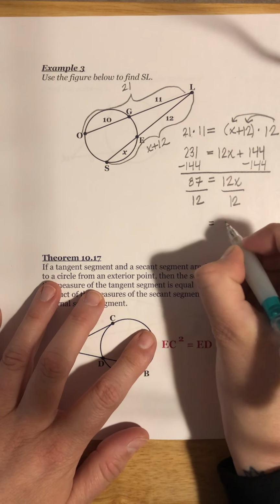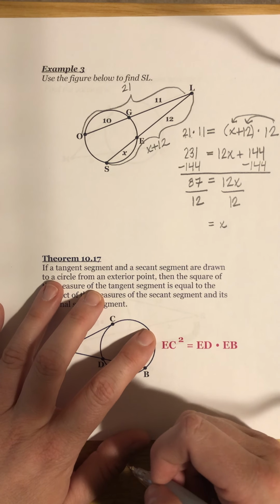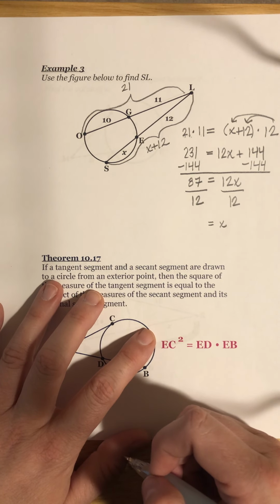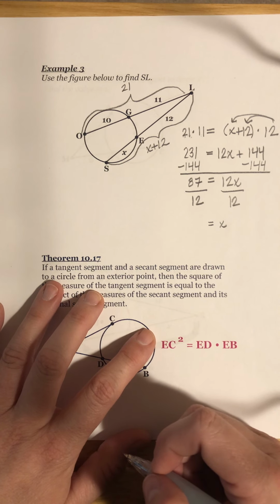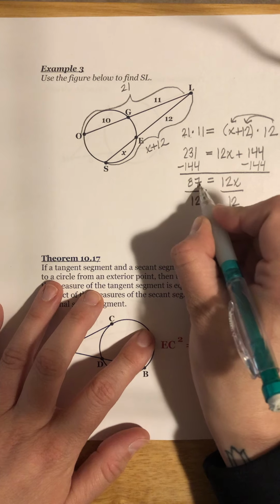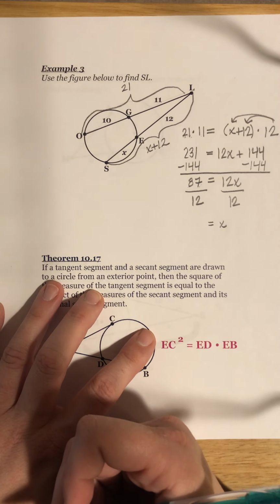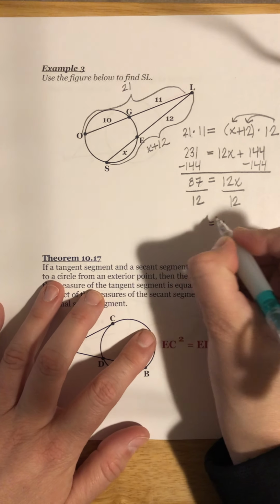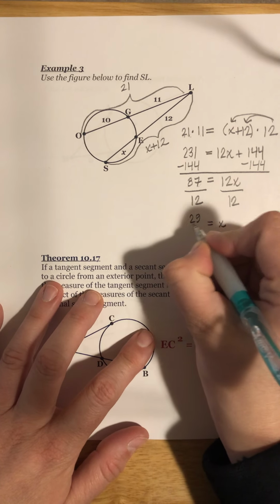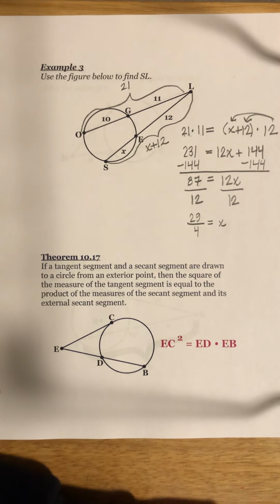Well, I can tell you 12 is not going to go into 87 evenly. What I can tell you is that both of those numbers are divisible by 3. Do you guys remember how to test if something is divisible by 3? If you add the digits together, 8 plus 7 is 15. Is 15 divisible by 3? Yes, that means 87 is also. So 87 divided by 3 is 29. 12 divided by 3 is 4. So there's our value for x.